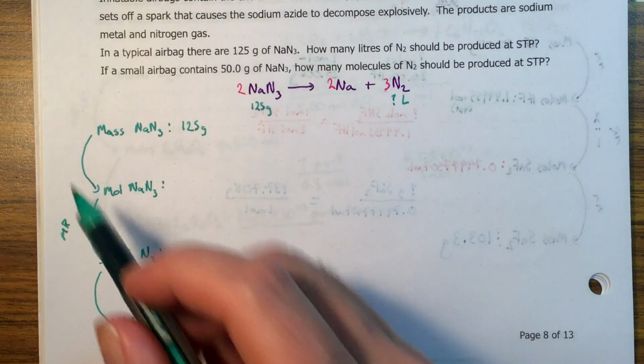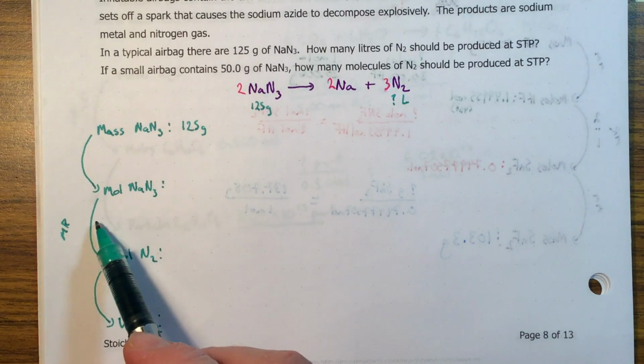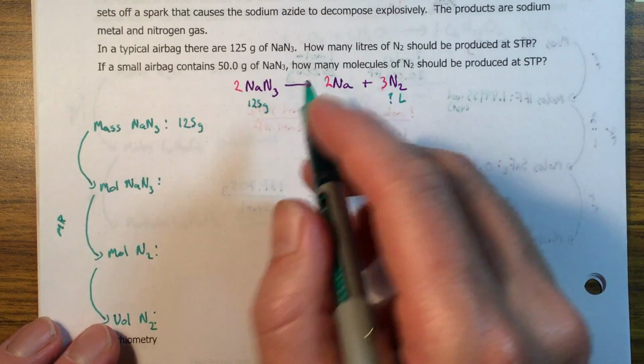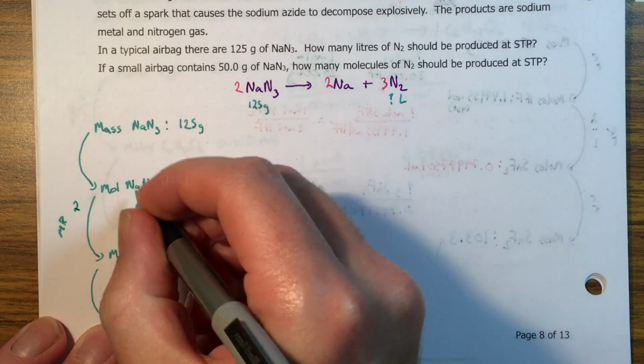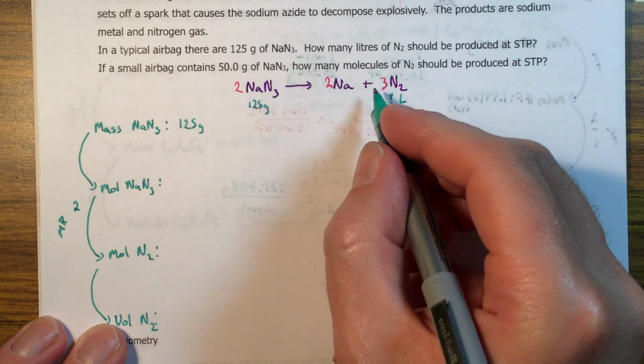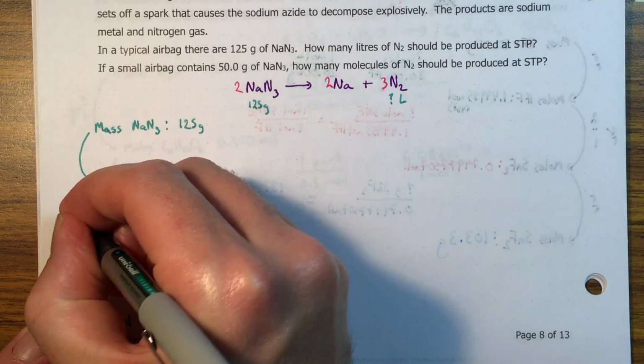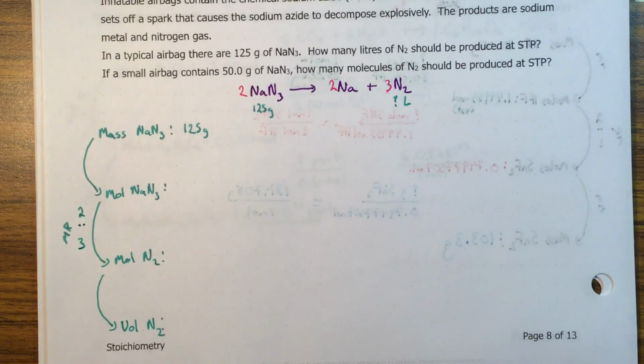So right, this is molar mass, this is 22.4, this is our molar ratio. Our molar ratio is we have 2 moles of NaN3 for every 3 moles of N2. So it's 2 to 3 like that. First one.